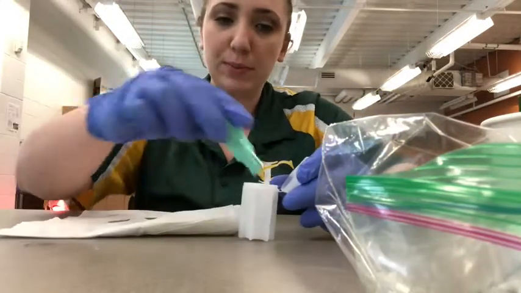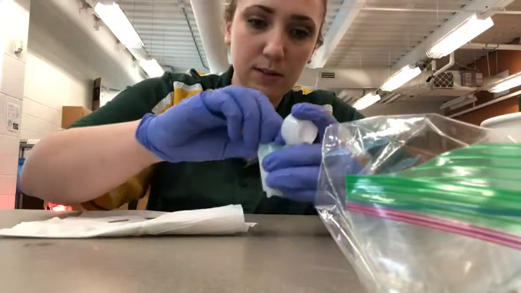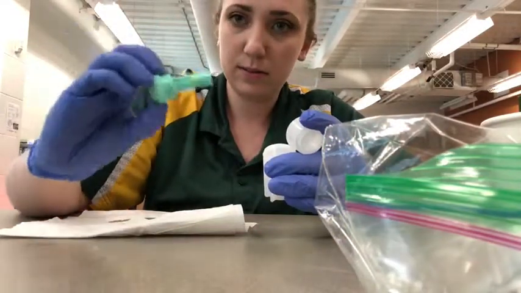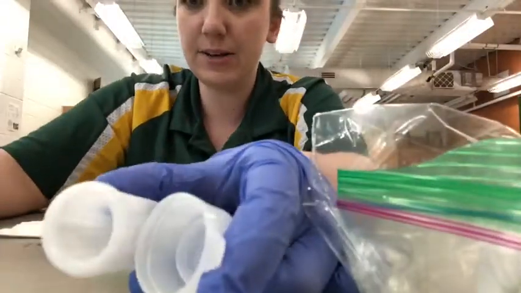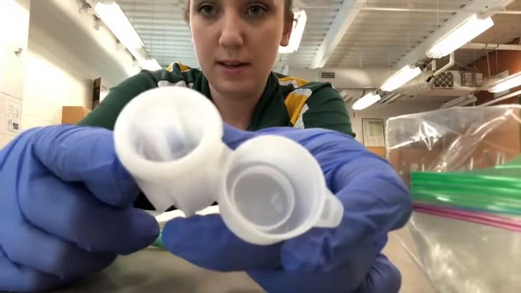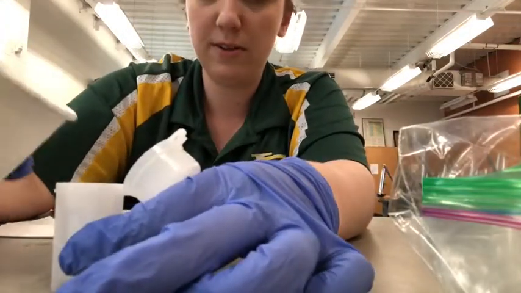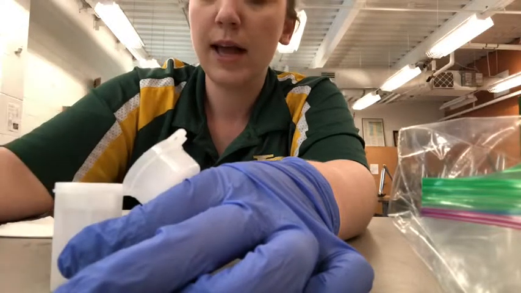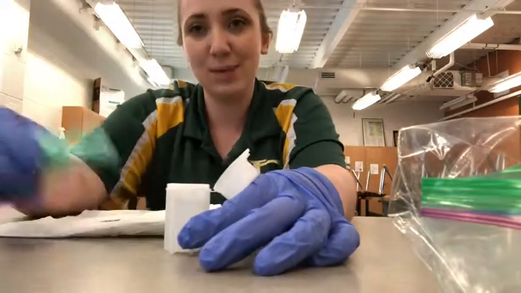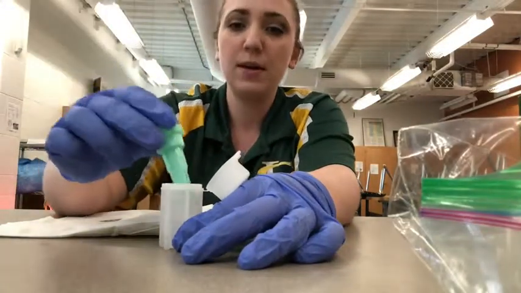So what I'm going to do is I'm going to place this back in. Actually, before I forget, the first step is there's a fill line right here on the fecalyzer. So we're going to fill fecal float solution to that line. And you don't want to go above it because then when you do add your sample back in, it might splash up on you. You don't want that to happen.